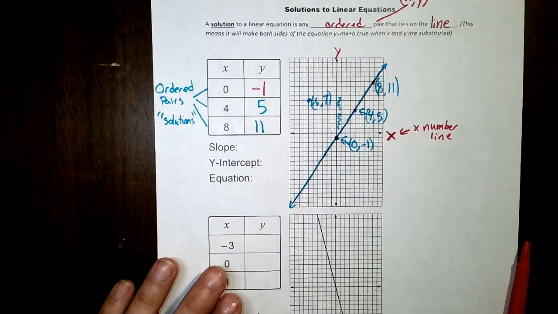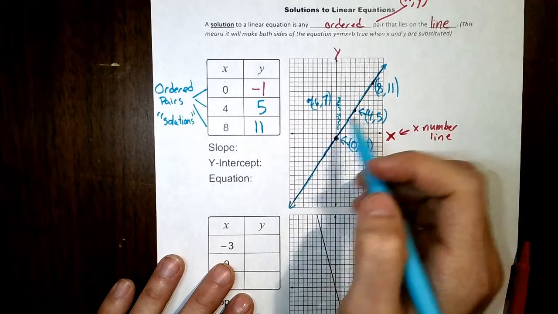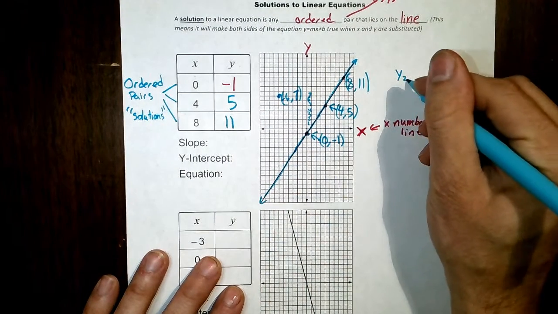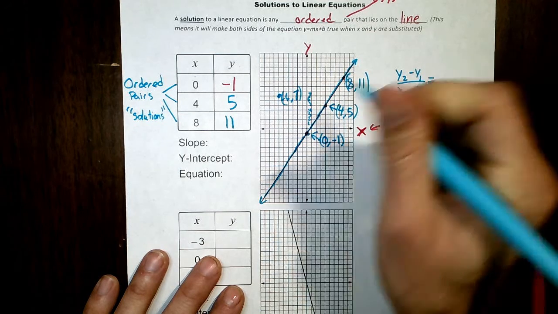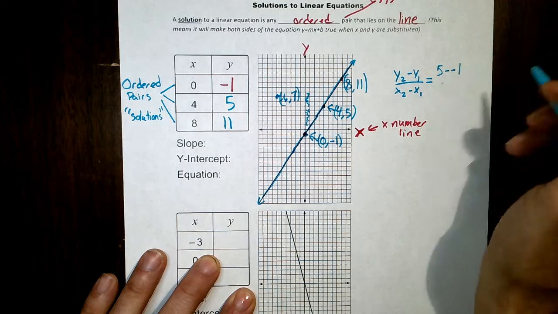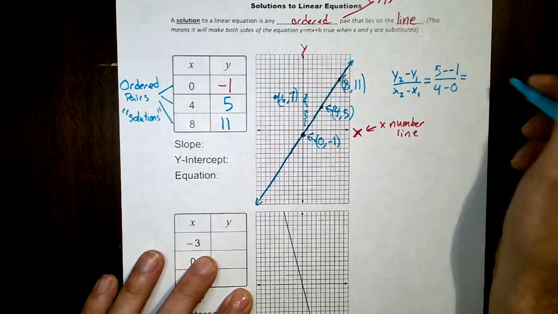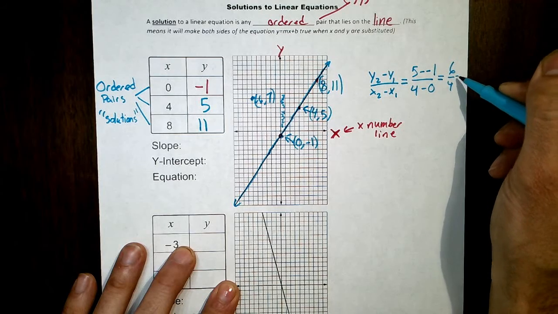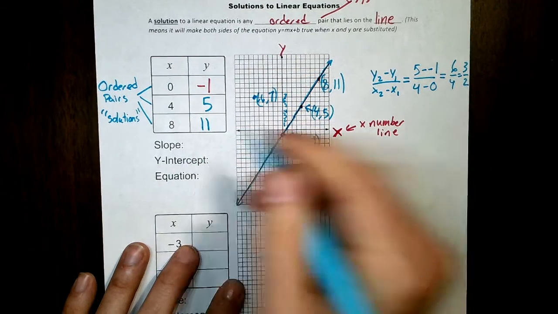is that once we have an equation for this line, we can find the slope. We could use our slope formula, or we can do rise over run. I'll do the slope formula because we haven't seen that in a little bit: y2 minus y1 over x2 minus x1. Minus -1. Good. If I put that in the calculator, I'm going to get 6 over 4, or 3 halves, 3 over 2. That's our slope.